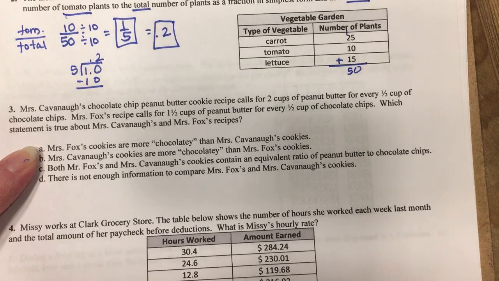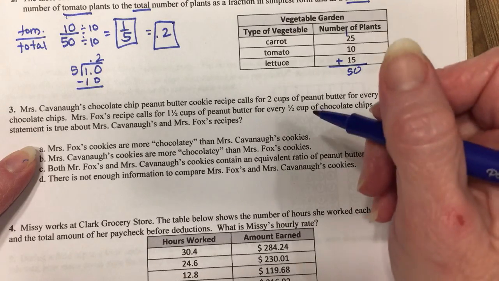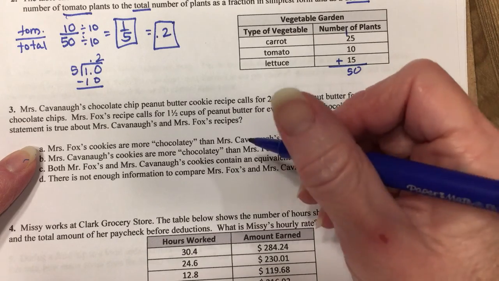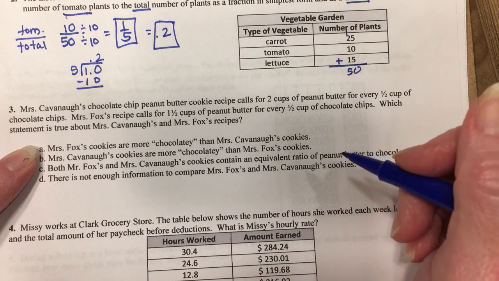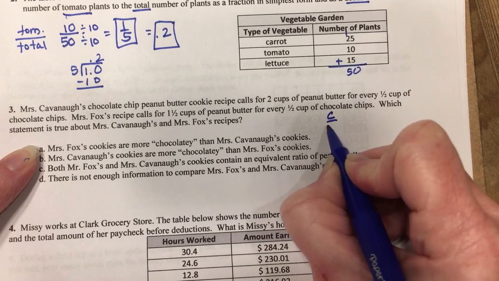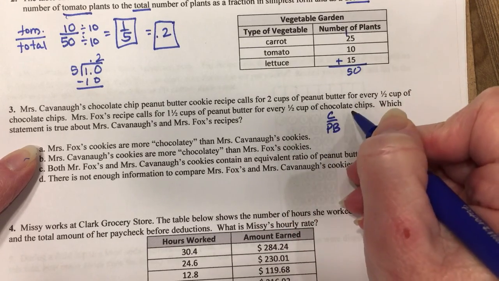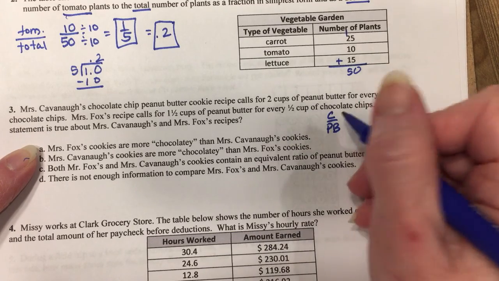Fox's cookies. Okay, so what I want to know is basically the ratio of chocolate to peanut butter. All right, so if they're more chocolatey, then the chocolate's going to be more than the peanut butter. If I'm comparing chocolate to peanut butter, then I should get a number. So whoever has the biggest ratio basically will have more chocolate.